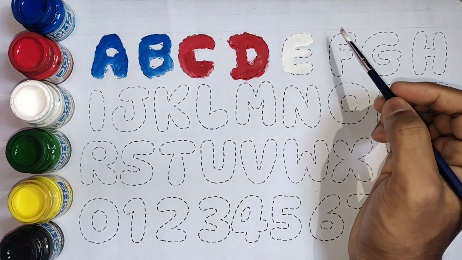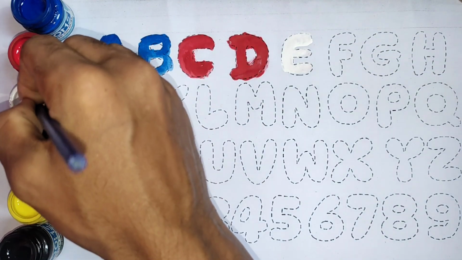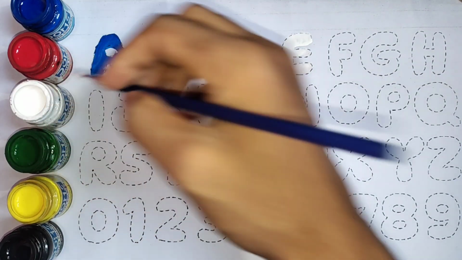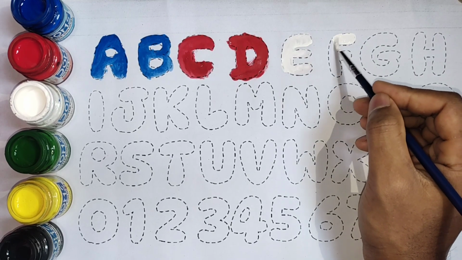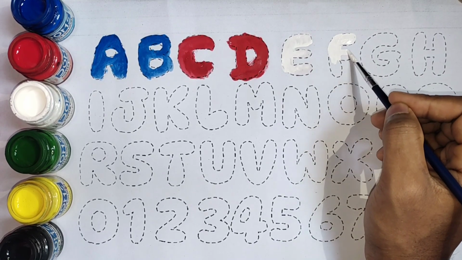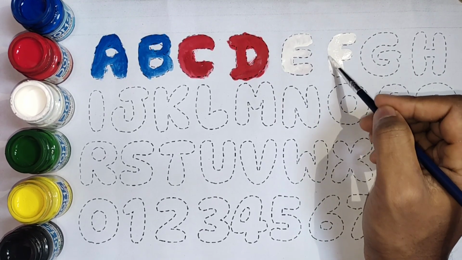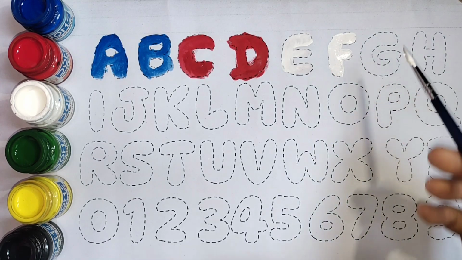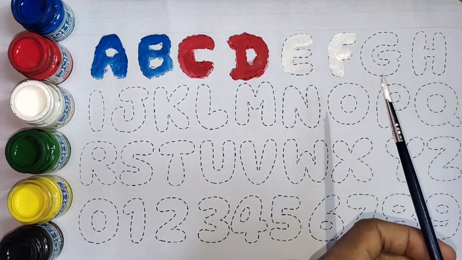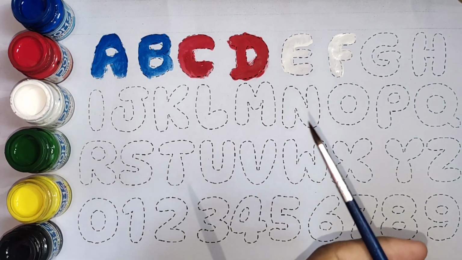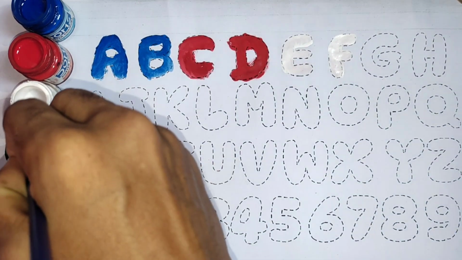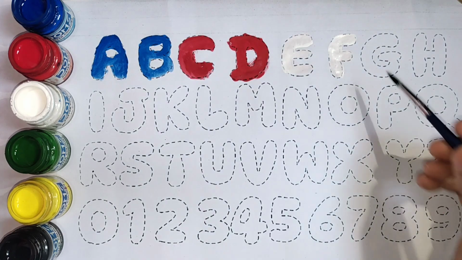Kids, the next one is F. F for fish. Kids, the next one is G. G for goat. And we are using green color. G for goat.